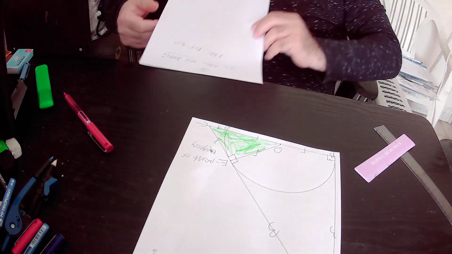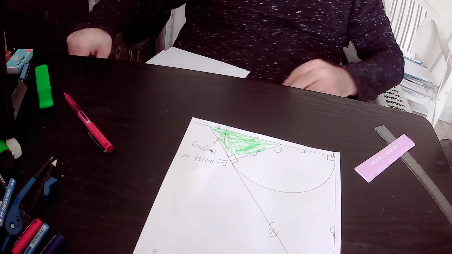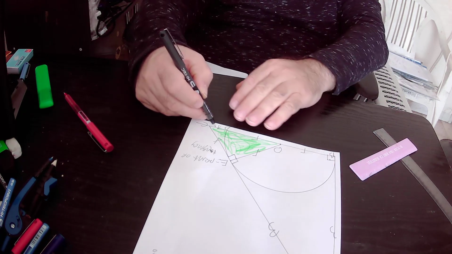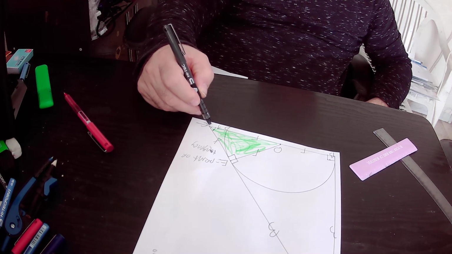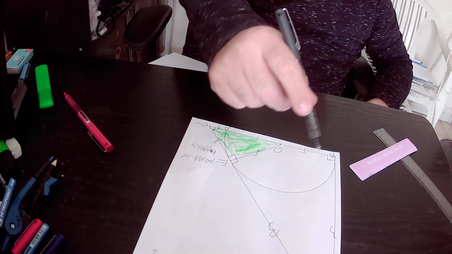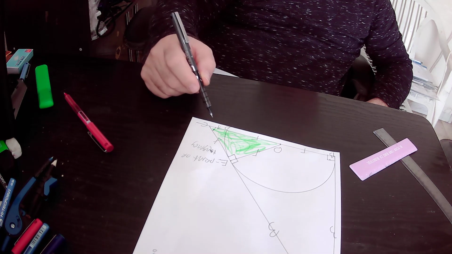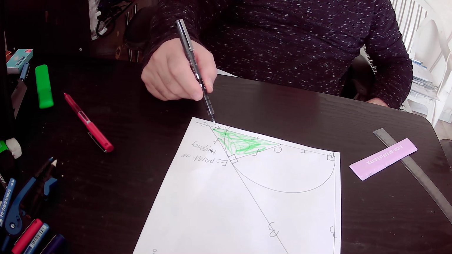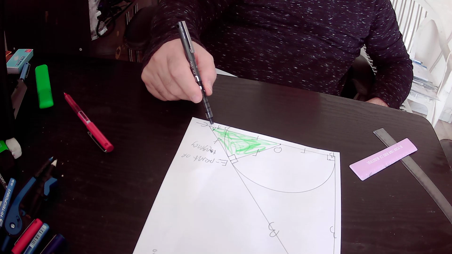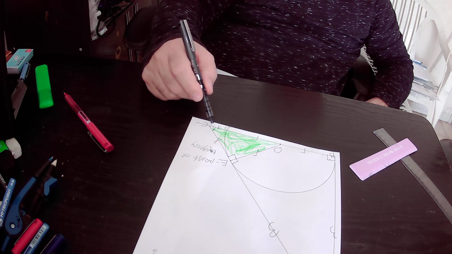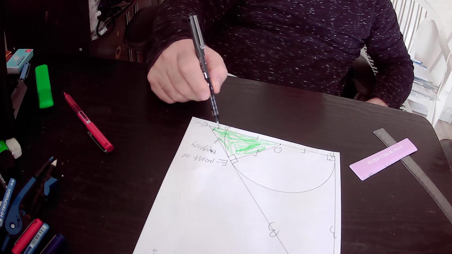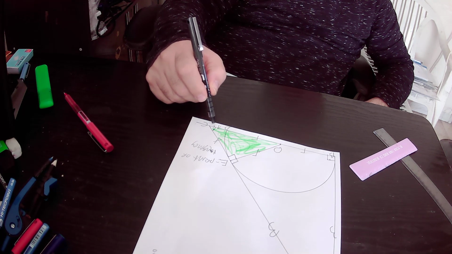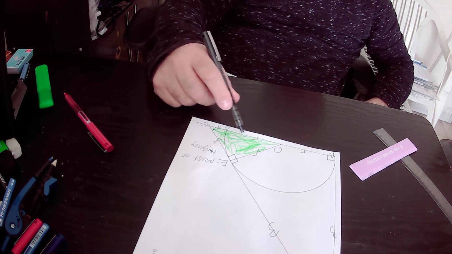And we have also this angle ACB. Actually, this angle is a common angle because this angle belongs to both triangles. It belongs to the big triangle ABC, and this angle also belongs to the small triangle OEC.